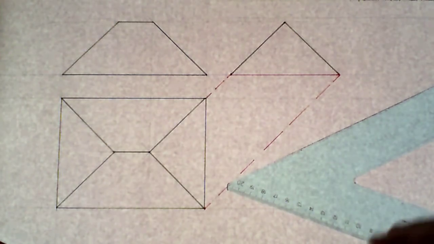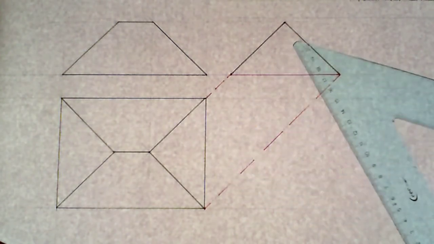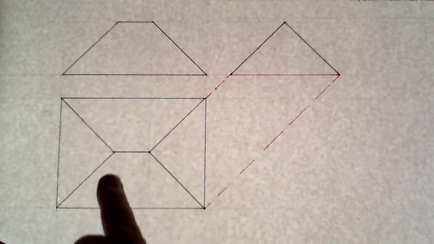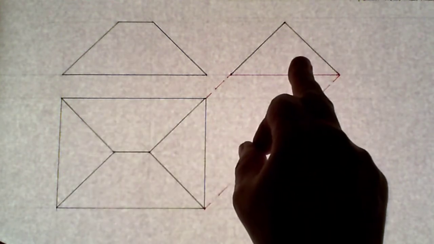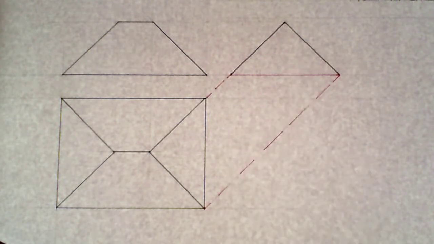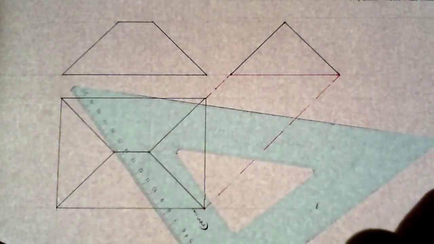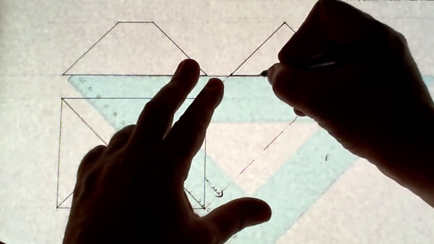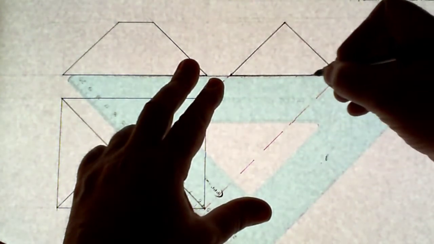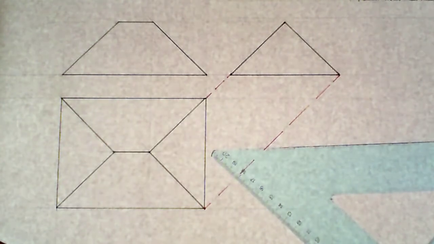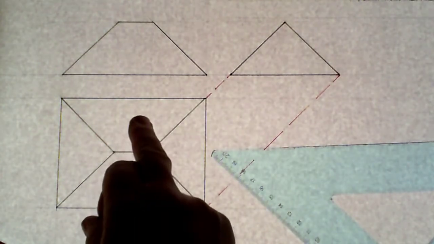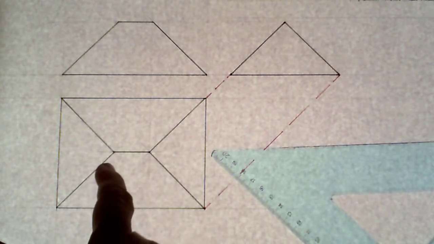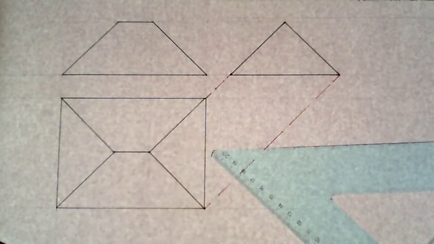Okay, so what we have now is the elevation, the plan, and the end view of the roof. So what I want to do is unfold each of these sides here to see what the true shape of each of these roof surfaces are.